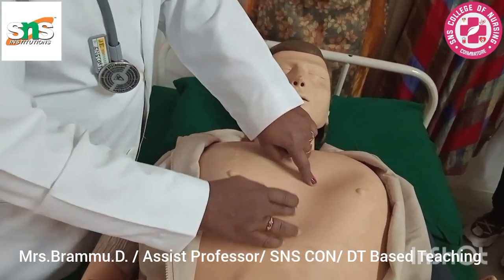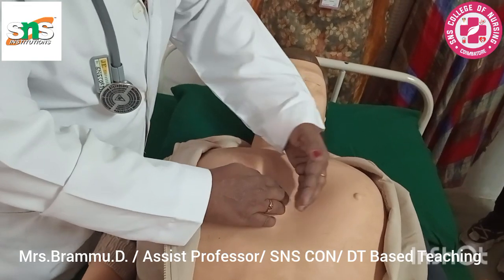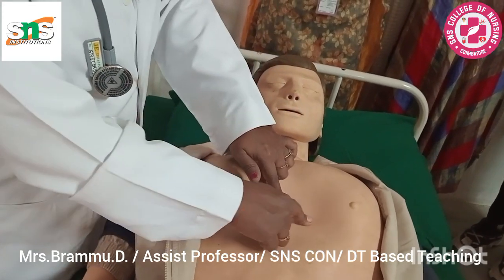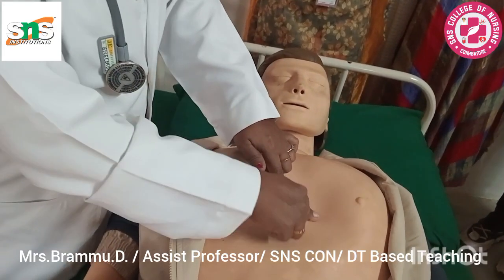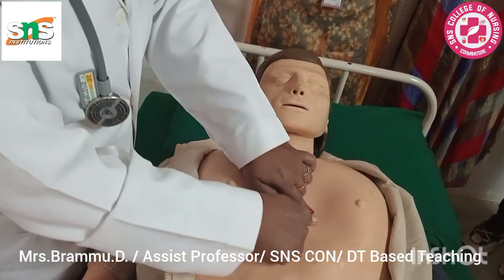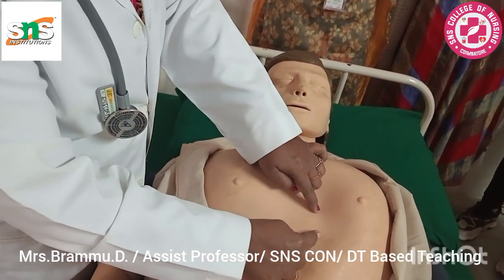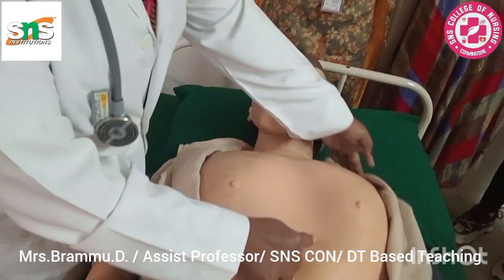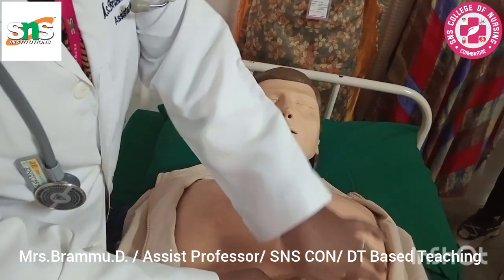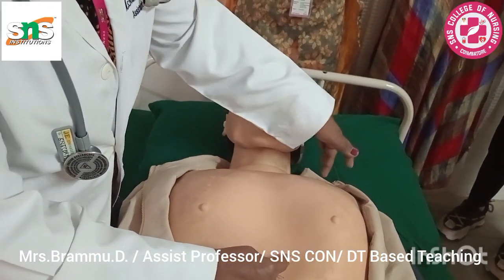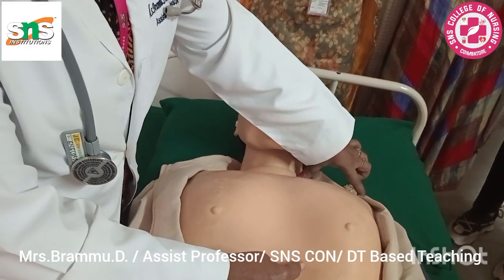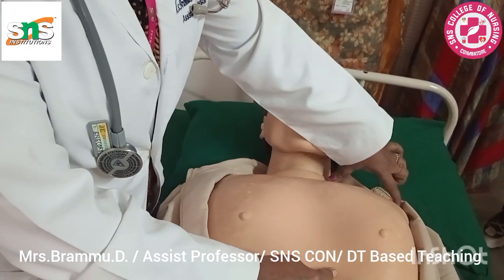Then the fourth intercostal space, again left sternal border, is your tricuspid area. Just below it, you have the fifth intercostal space, mid-clavicular line. These are your clavicles. You draw an imaginary line between these two, at least around 5 to 6 centimeters.